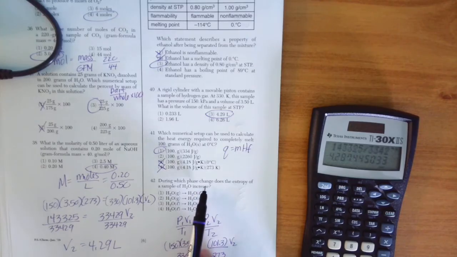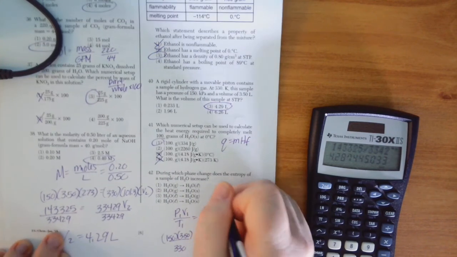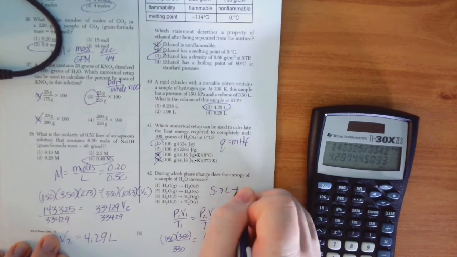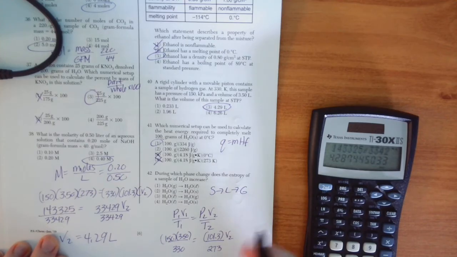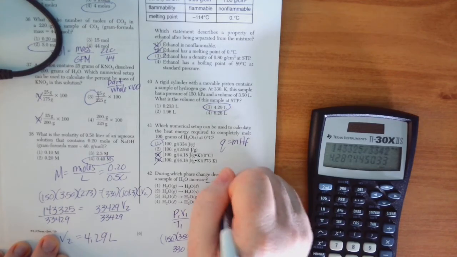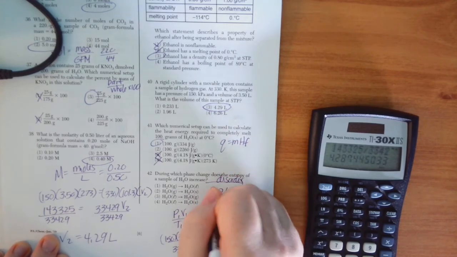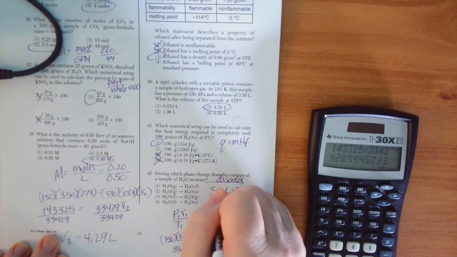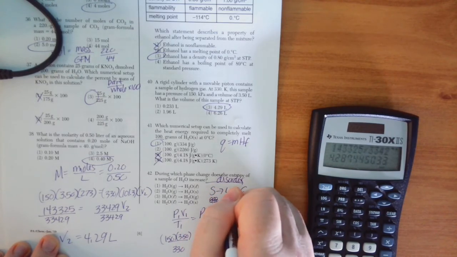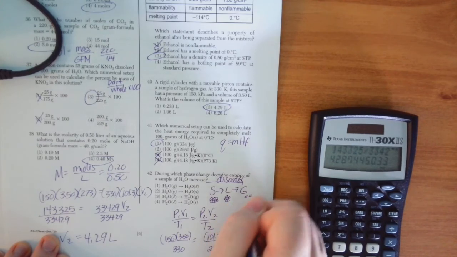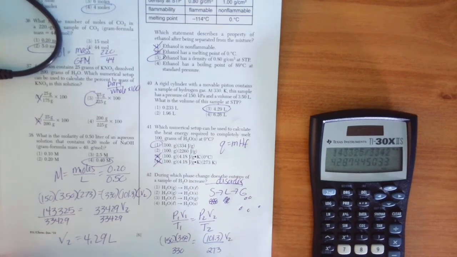During which phase change does the entropy of a sample of H2O increase? So when we have solid to liquid to gas, entropy is disorder. So disorder increases as we go this way. Think about it. Particles are very ordered in a solid, a little bit less ordered in a liquid, and very disordered in a gas. So I have to be moving this way.